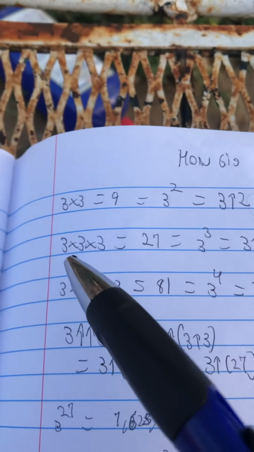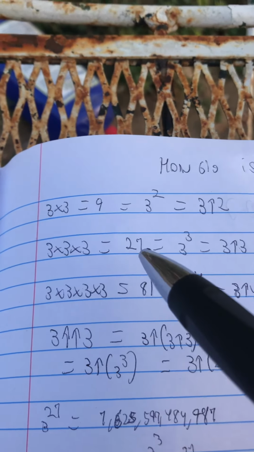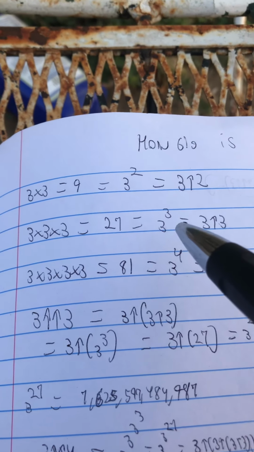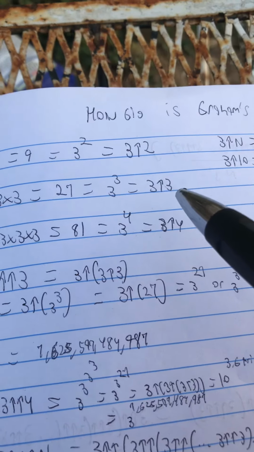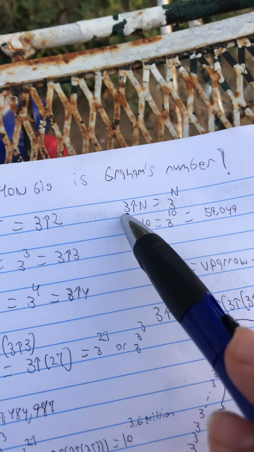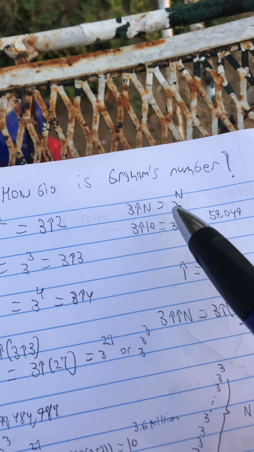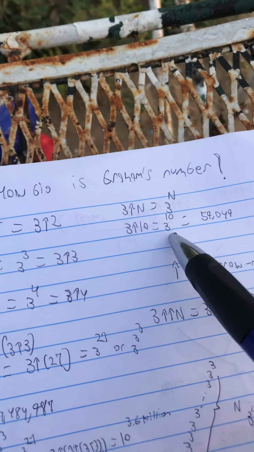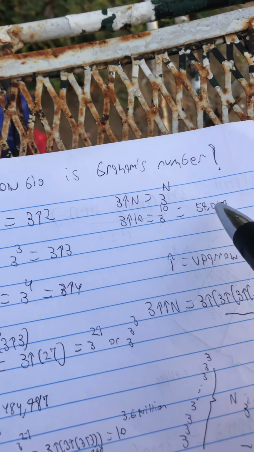So 3 times 3 times 3 equals 27. That is 3 to the 3, which is 3 arrow 3. So 3 arrow n equals 3 to the power n. So 3 arrow 10 is 3 to the 10th power, and that equals 59,049.